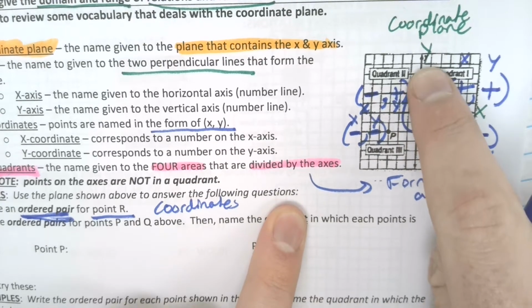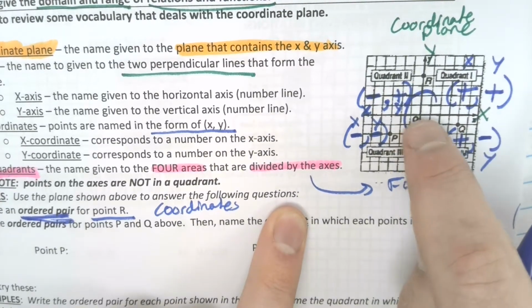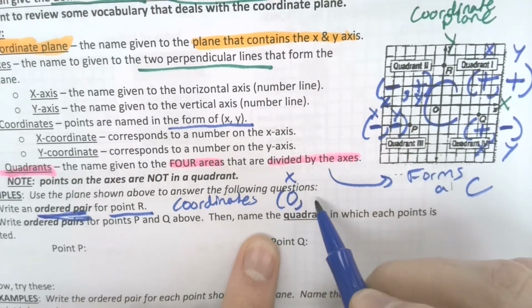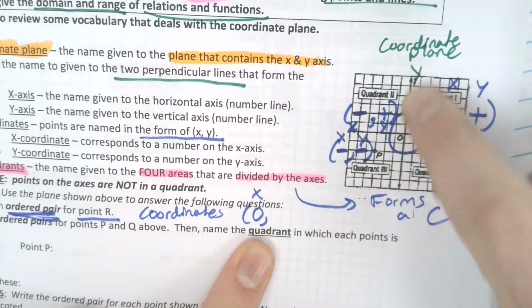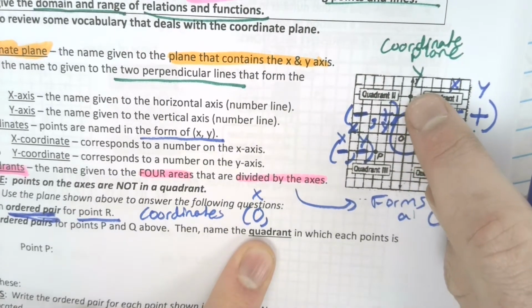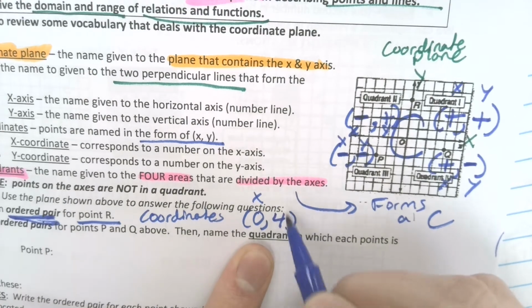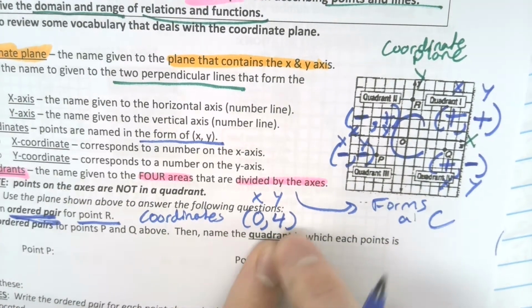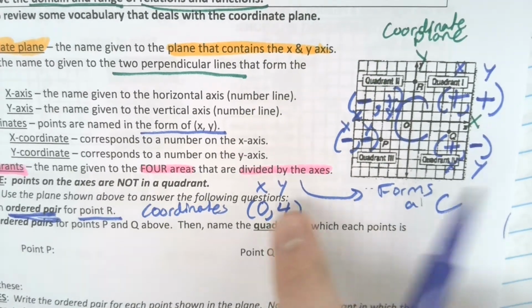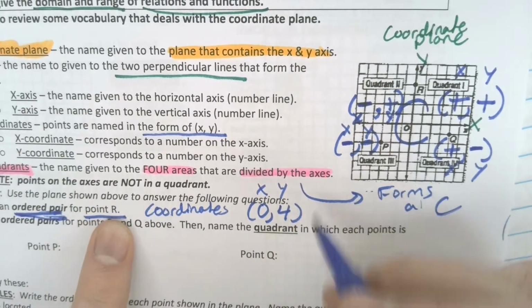R is dead in the middle on the x-axis. It's at 0 on the x. And where is it on the y? Up or down? Looks like it's up. 1, 2, 3, 4. 0, 4. And so we see that will be the coordinates for point R.